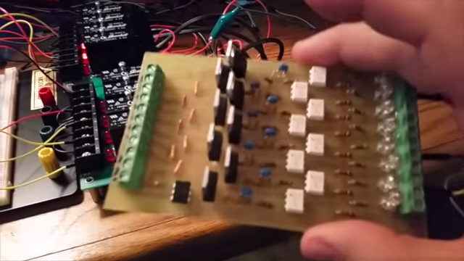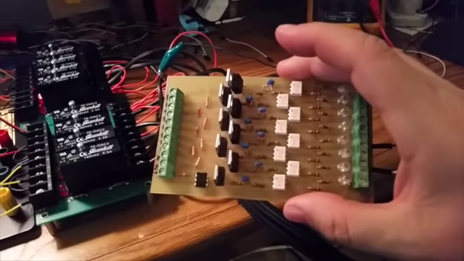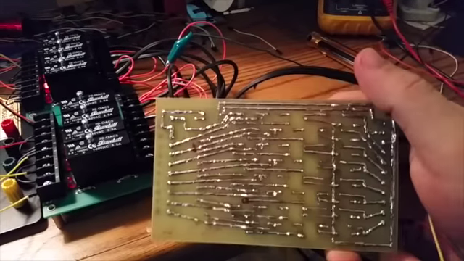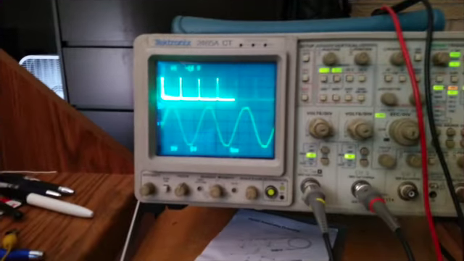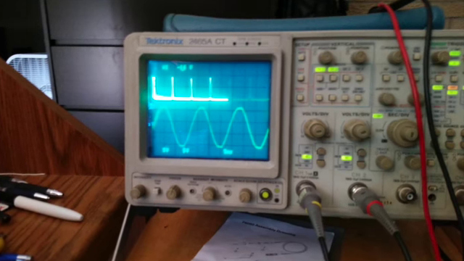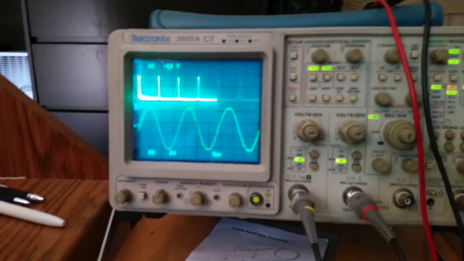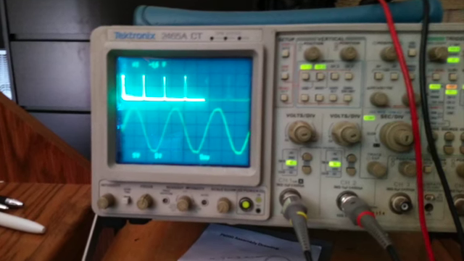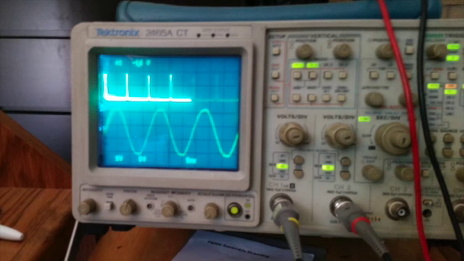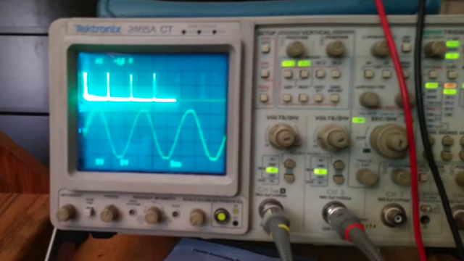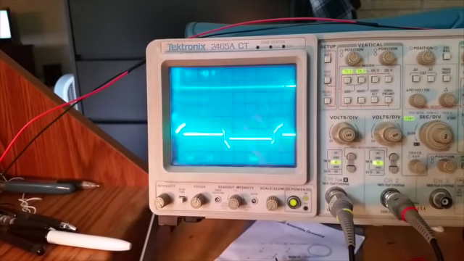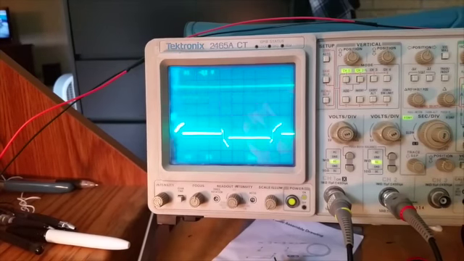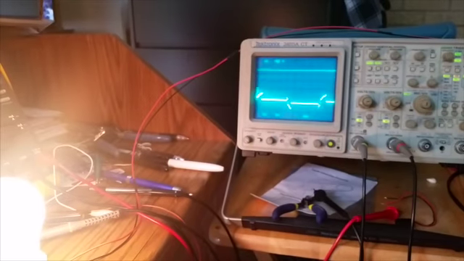My lab partner built this board. This is for the pulse width modulated feature that will be incorporated. This is the zero crossing detector circuit. The lower scope trace is the 120 volt AC. The upper trace is the 0 to 5 volt output of the zero crossing detector circuit. Here you can see the pulse width modulation on the scope top line and the shaped AC waveform on the lower line.